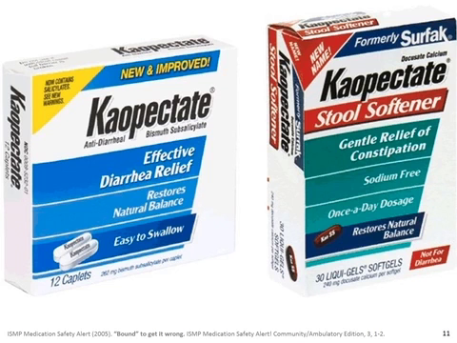However, several years ago, around 2005, the company that produces kaopectate bought Surfak, which was a stool softener, and they rebranded the product, and it was now also called kaopectate.